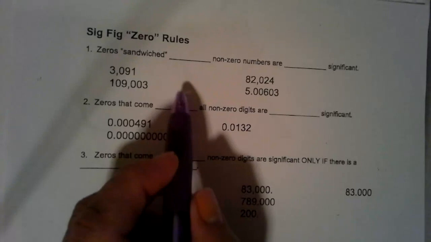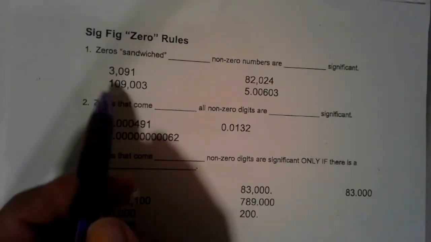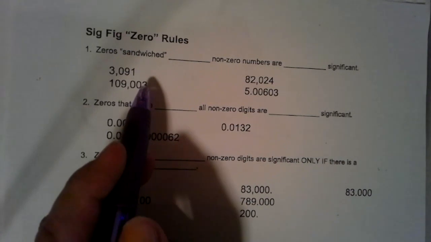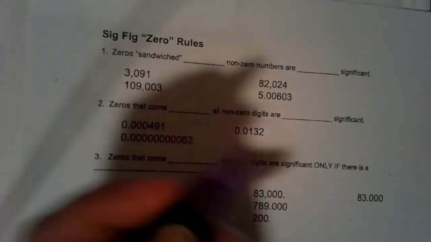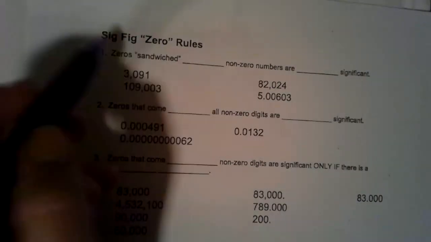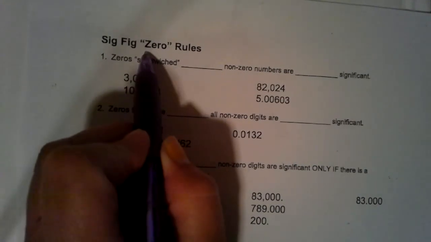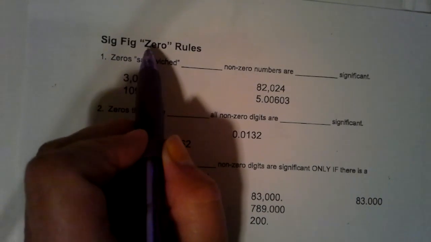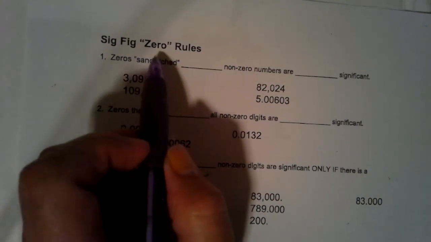Okay, this is the part on page 2, and we covered all the numbers that are non-zero, and non-zeros are all significant. Now we're going to be talking about when the zeros are or are not significant or not considered. When I say significant, I mean the ones that are being measured. And there are some zeros that aren't considered being measured.